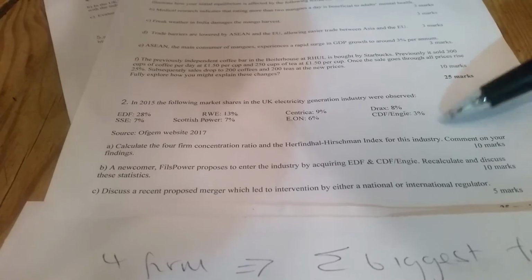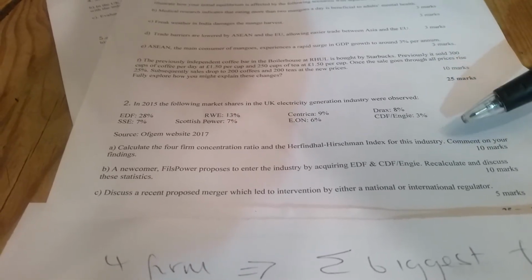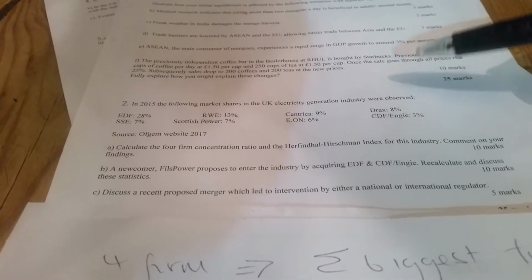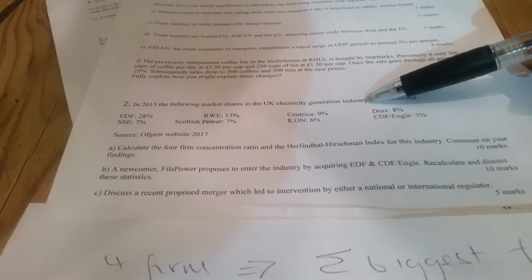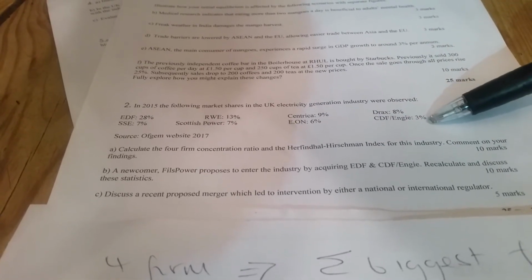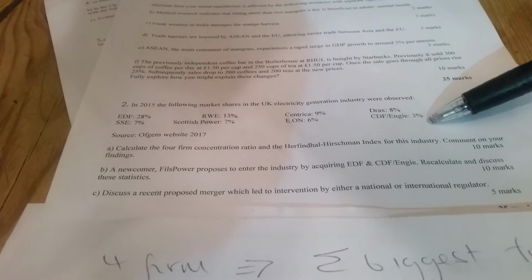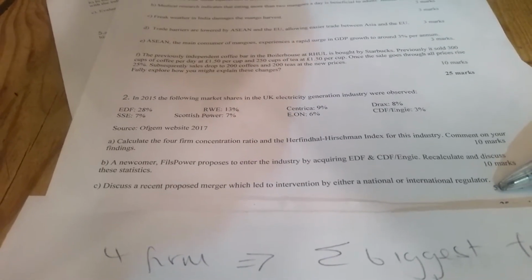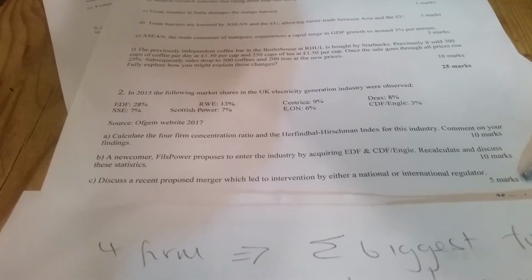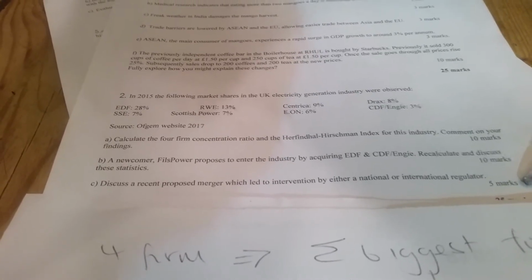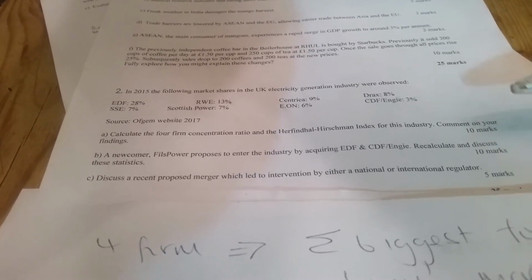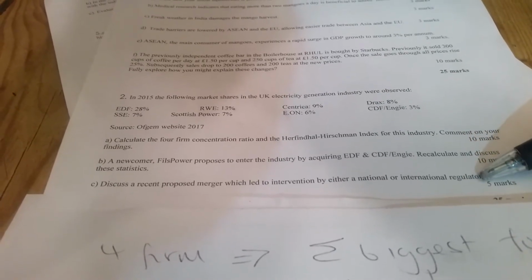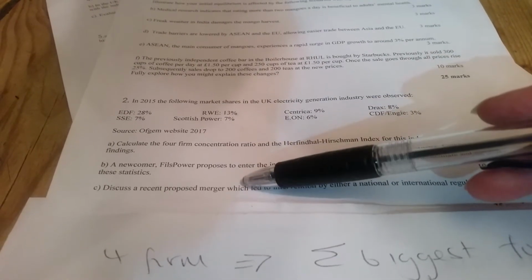If there are 8 firms, what kind of industry structure do you expect? Why would electricity generation have relatively few players? So you can talk about costs, talk about infrastructure. Part 3 of the question is a smaller subsection, only 5 marks available, so it's less important, but it's asking you to think about regulation and relate it to mergers.